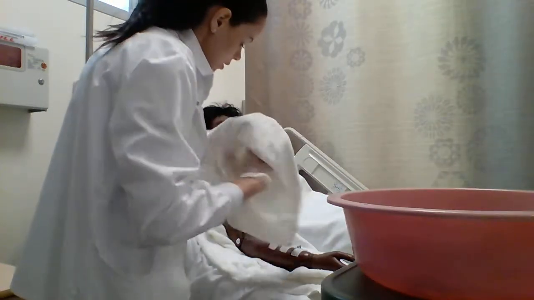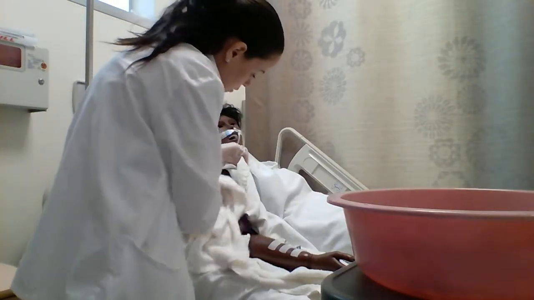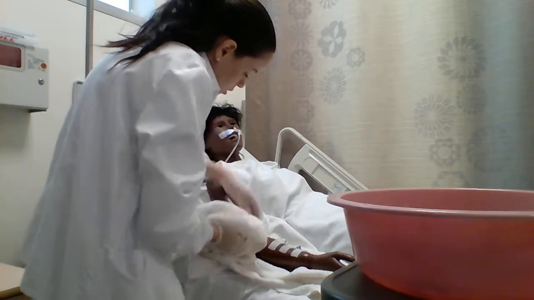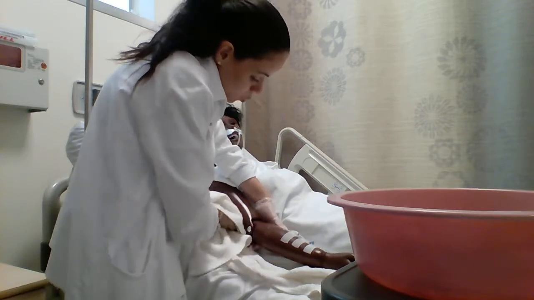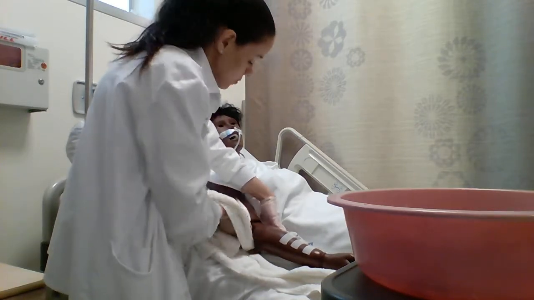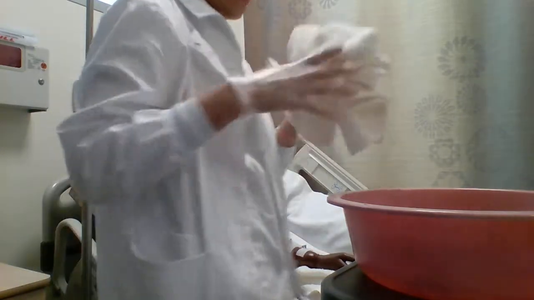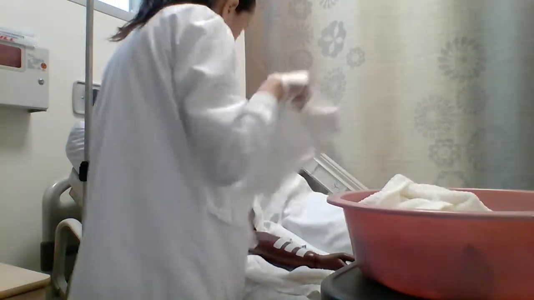Okay, I would then do the top of the arm and the axillary area. Make sure you hold your patient at the joints, and then pat dry that area.